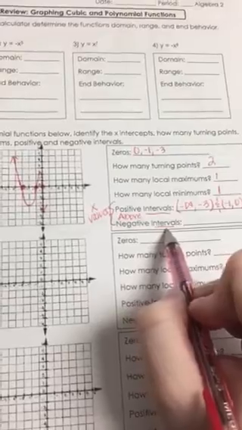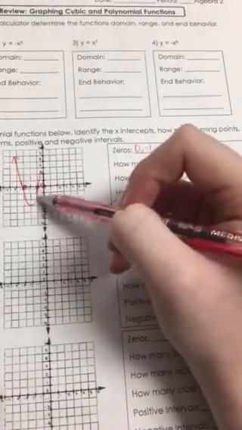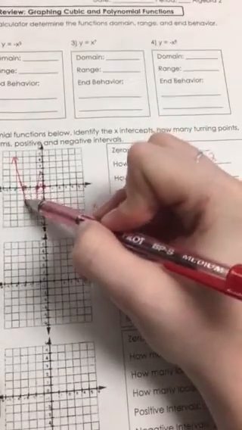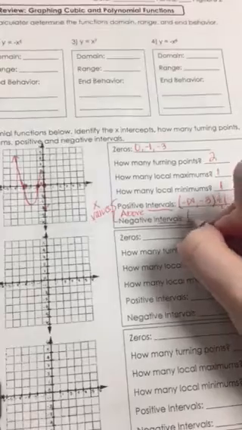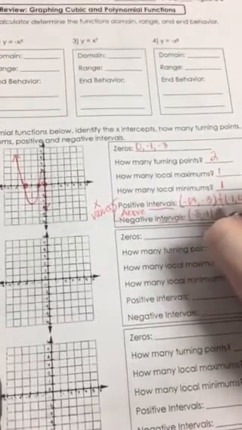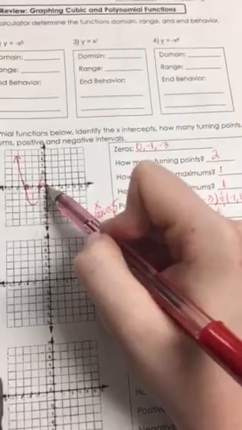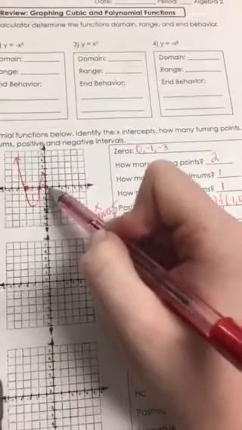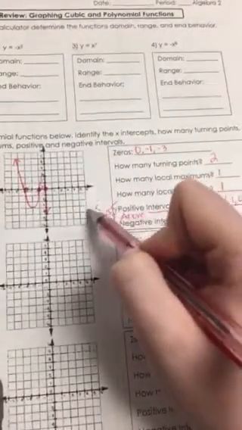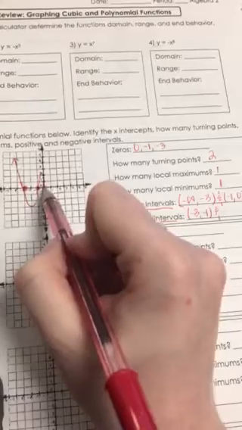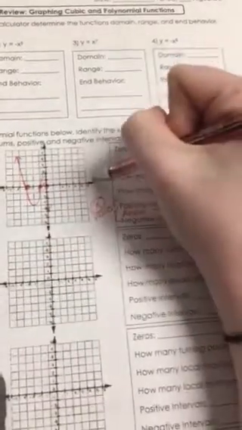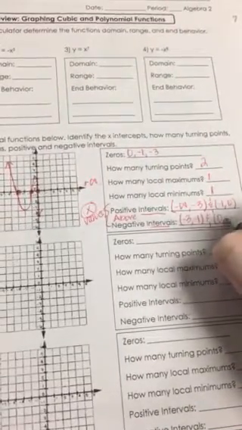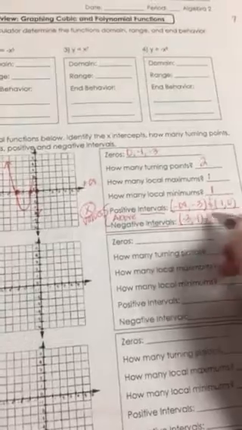So negative intervals are below. So that happens here and that happens here. So we would say from -3 to -1. And then we would say from 0 to positive infinity. Now I know you're probably thinking negative infinity because it goes down. But remember, we're using our x values. The x values, when I'm moving in this direction, are positive infinity. So my answer is going to be from 0 to positive infinity. Again, no brackets.